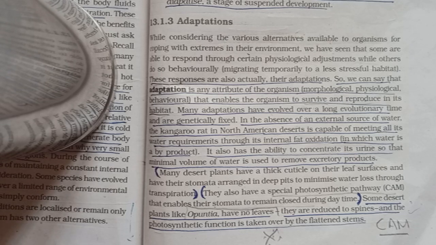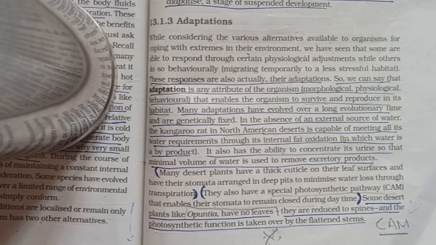Today we have seen about organisms and populations in the previous video, up to the responses to abiotic factors. Now we are going to see about adaptations.